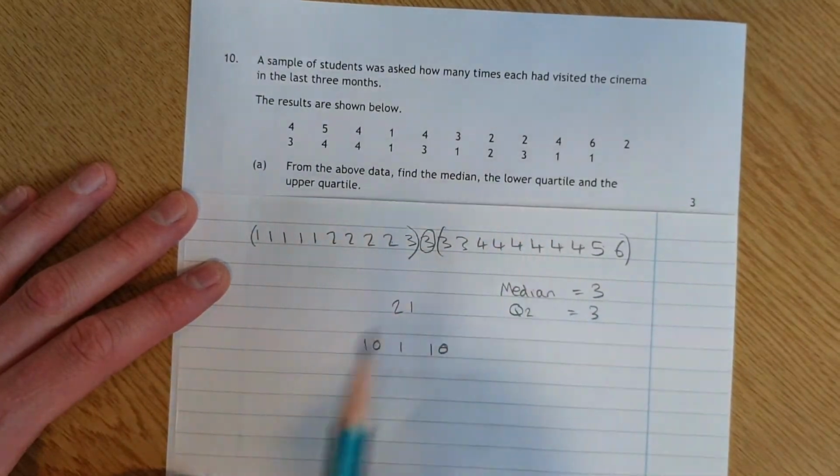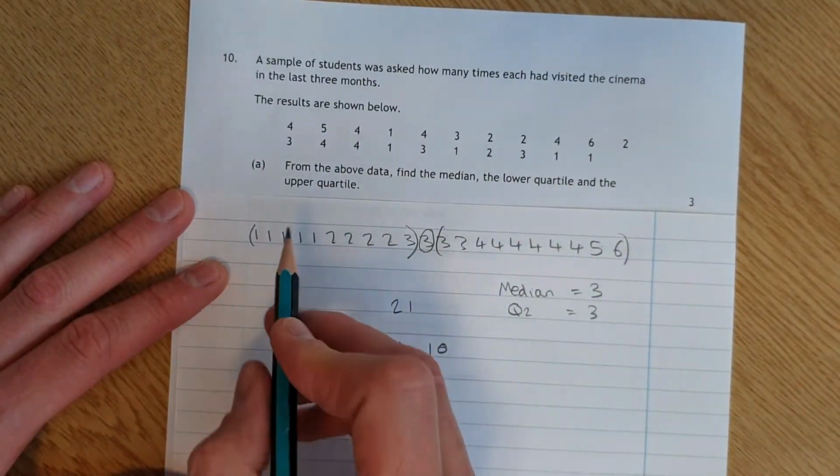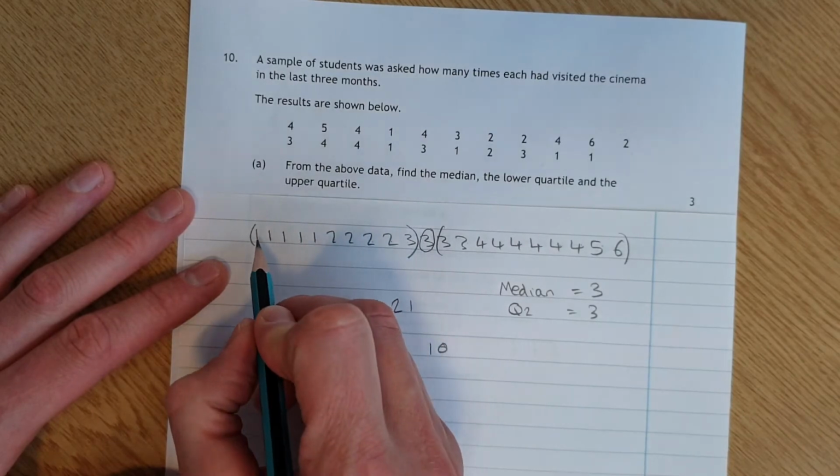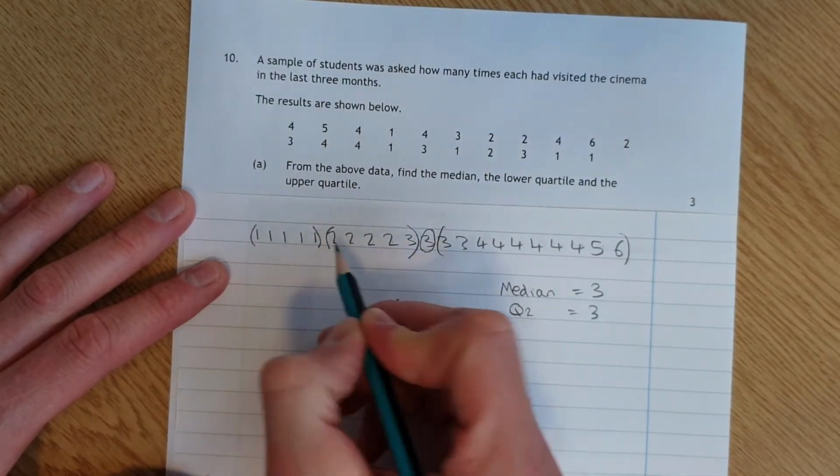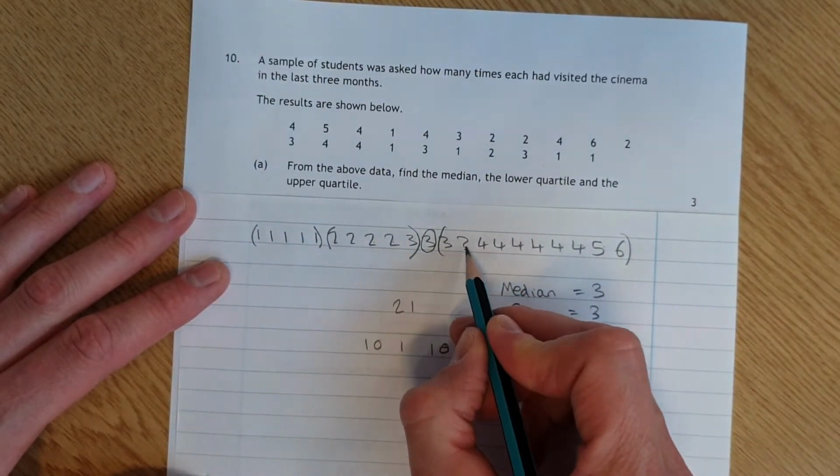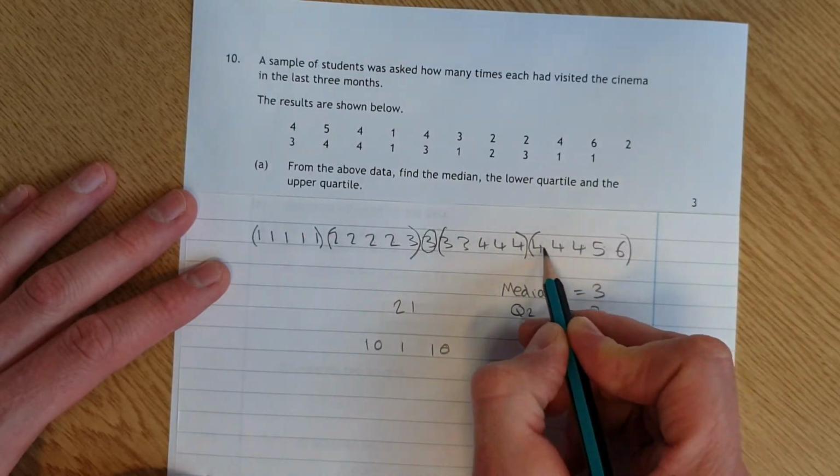We then have to find out what the lower quartile is. Well, we've got 10 numbers here, so half of 10 is 5, so we're going to split it into a group of 5 and a group of 5. And for the upper quartile, 1, 2, 3, 4, 5, 1, 2, 3, 4, 5.